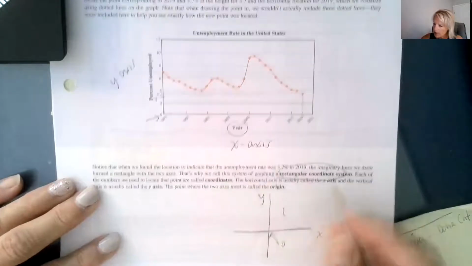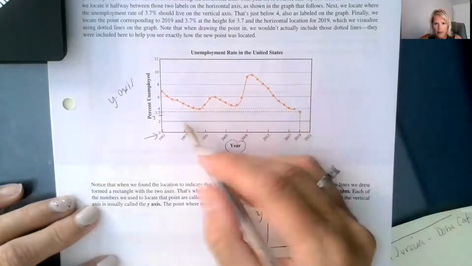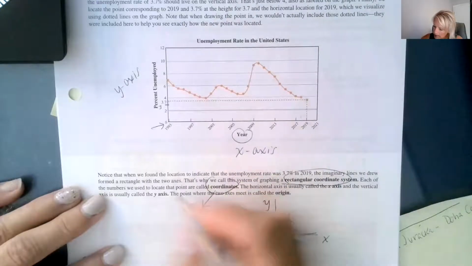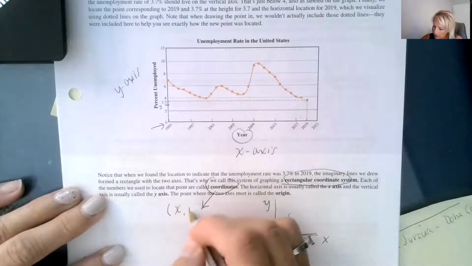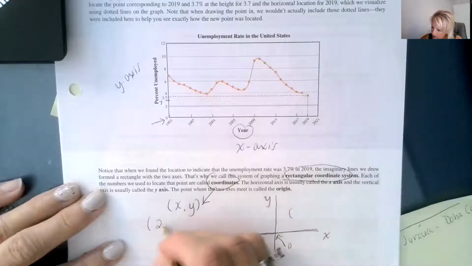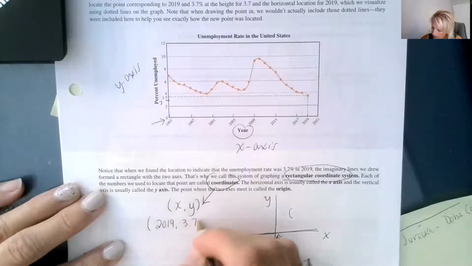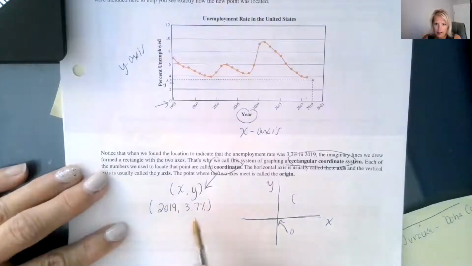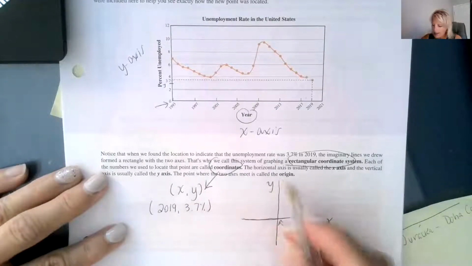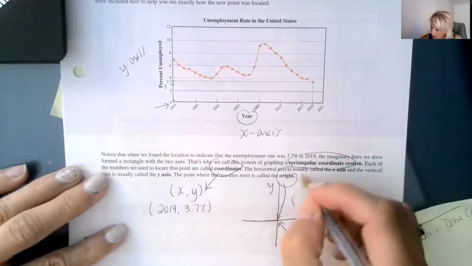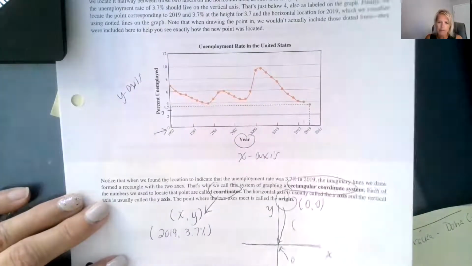And our coordinates, so we know where the point is. So up here, we have this coordinate of 2019, 3.7. Our coordinates tell us where we are, and we always go alphabetical, X and then Y. So our coordinates from up here would be 2019, 3.7%. Okay. And then the point where the two axes meet is called the origin. And the origin is right there. The origin has coordinates 0, 0. So we always know where we're starting.